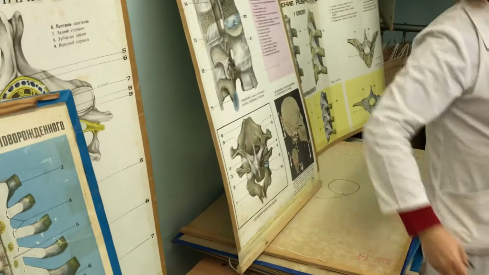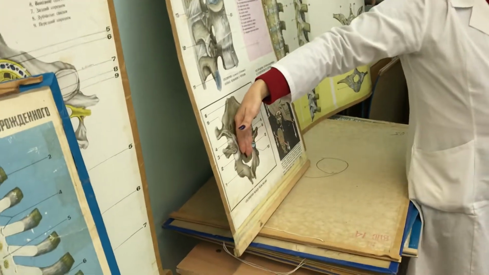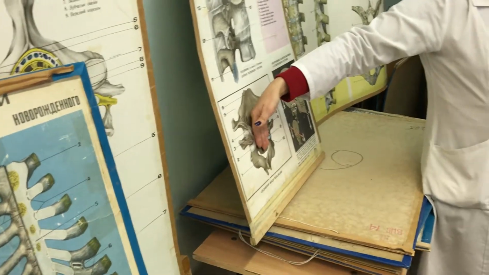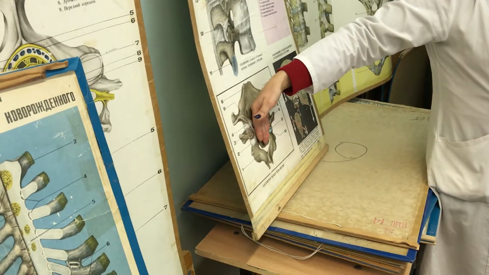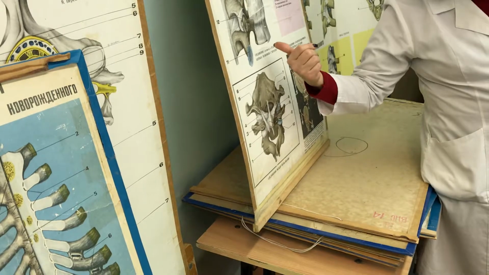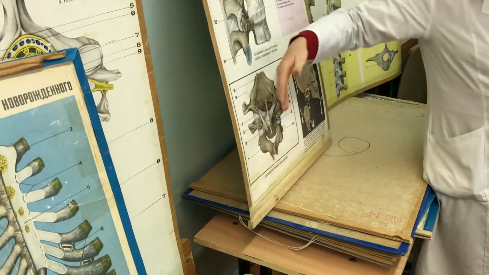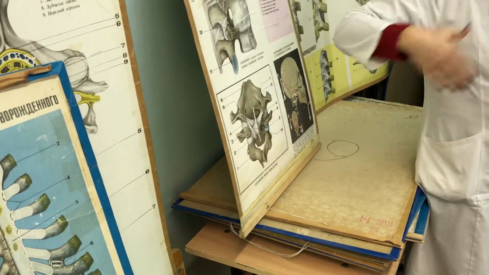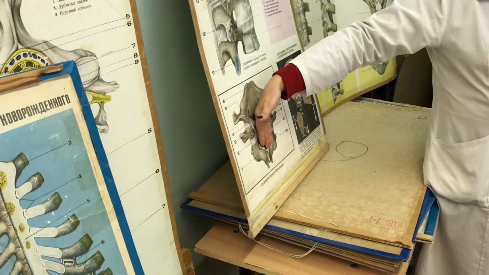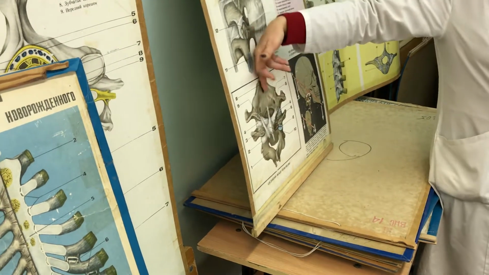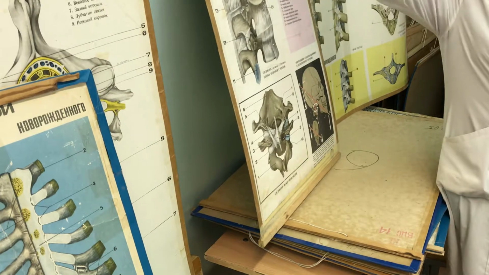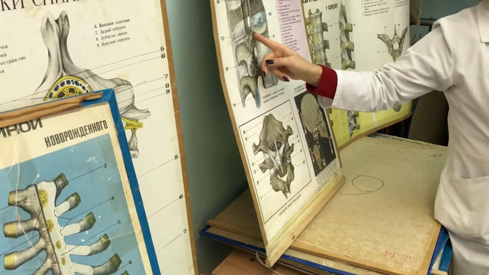First of all, we have here the tectorial membrane. You see, we look from the back side to the anterior, from the posterior-anterior direction. The posterior one is the tectorial membrane. The tectorial membrane covers all this, and it continues into the posterior longitudinal ligament.